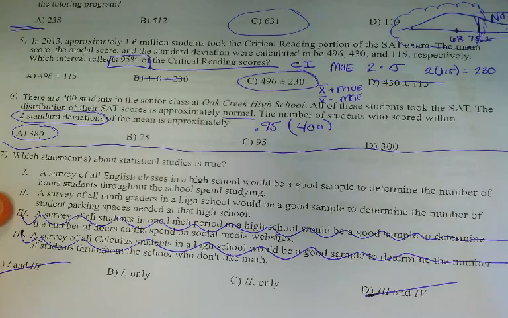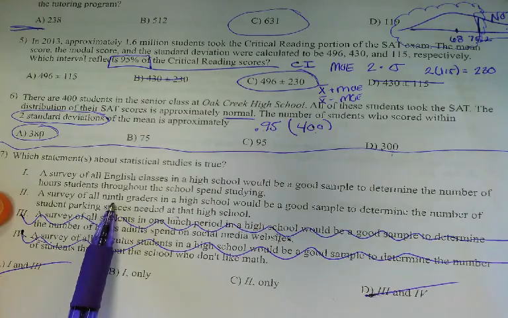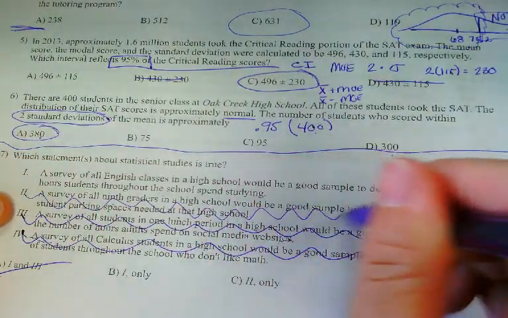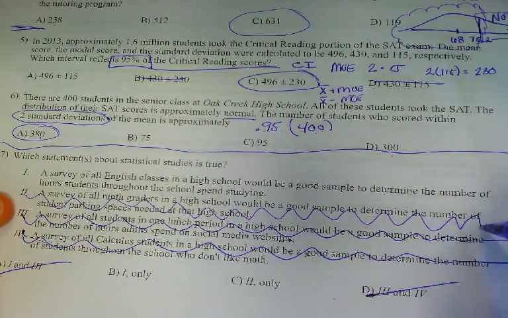Well, Merrick, hold your thought here. You're asking ninth graders who can't drive about parking? Does that make any sense? I think that's a total bias. That's not a great example. Ninth graders don't know anything about the parking lots.